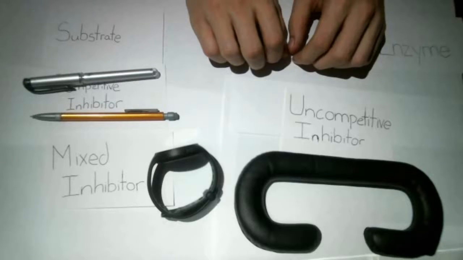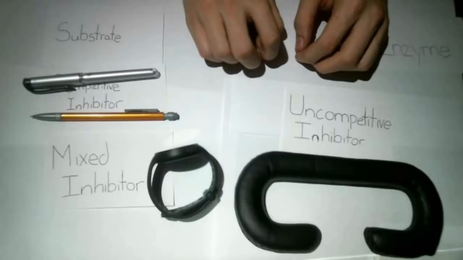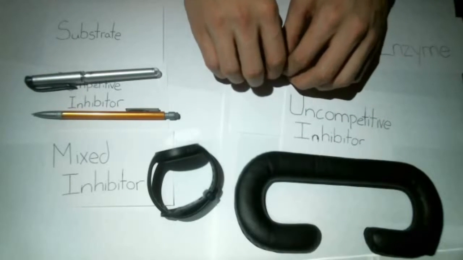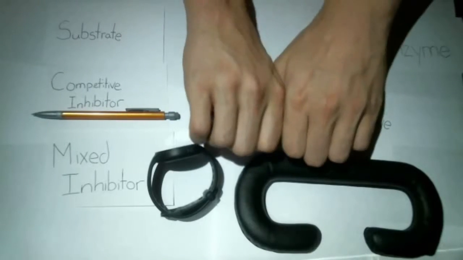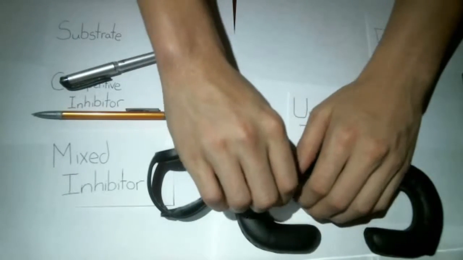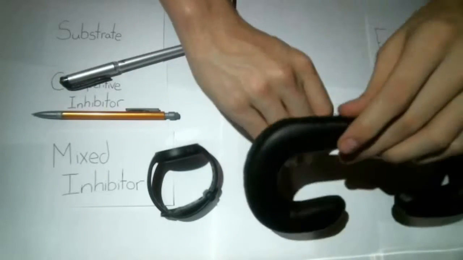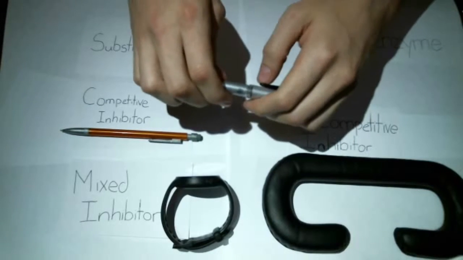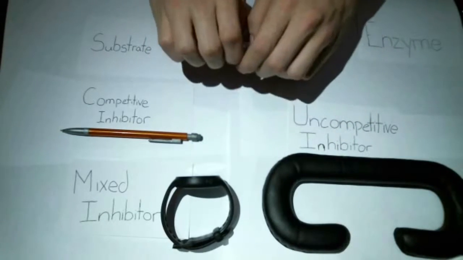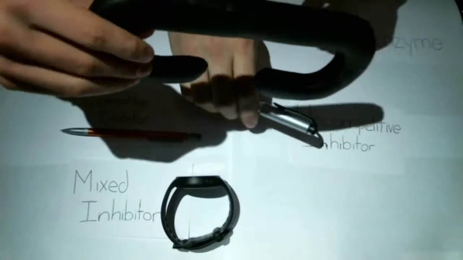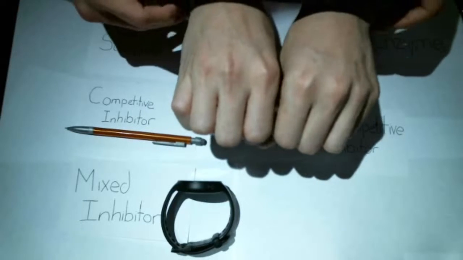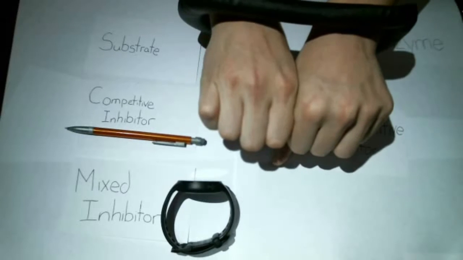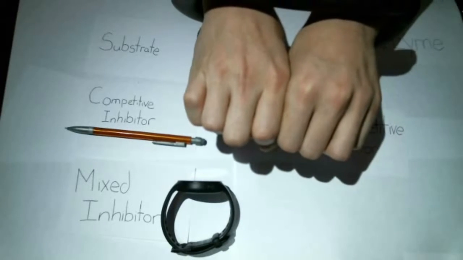An uncompetitive inhibitor cannot bind to an enzyme without a substrate bound to it, because without substrate bound, in this case, my wrists are not close enough together for this uncompetitive inhibitor to bind when the substrate is actually bound in the active site. This thing can basically go around my wrists and inhibit my hands from actually pulling apart the cap from the pen, effectively inhibiting the reaction.